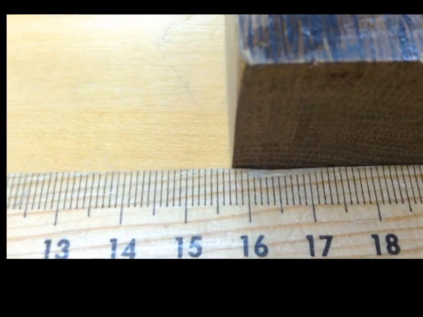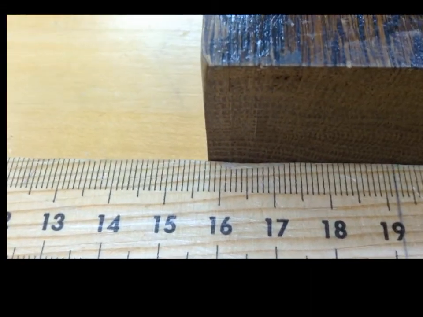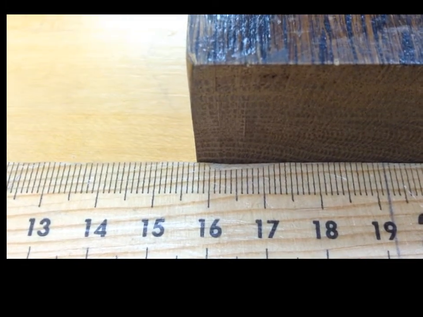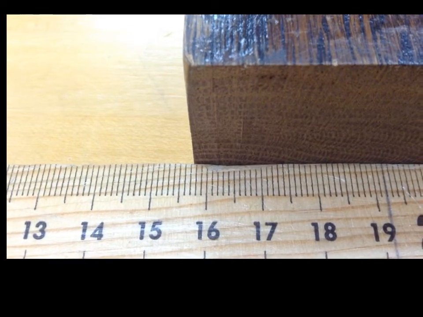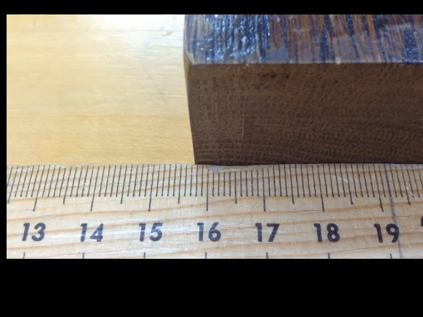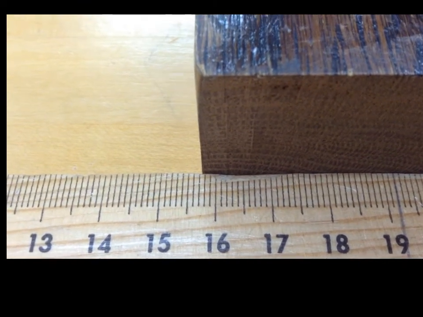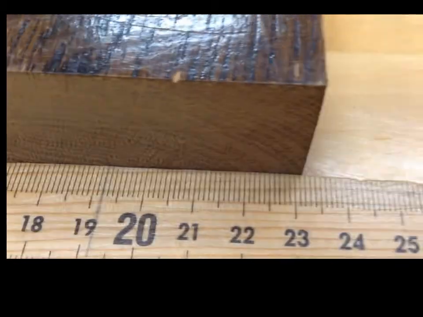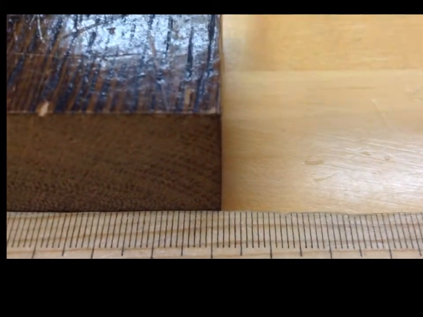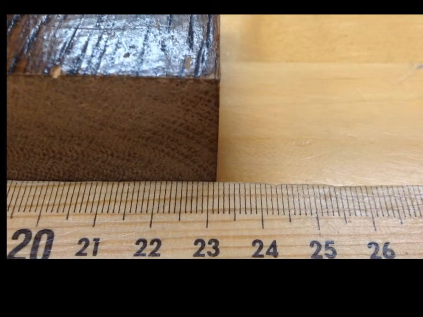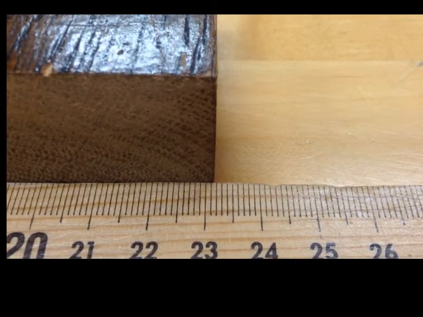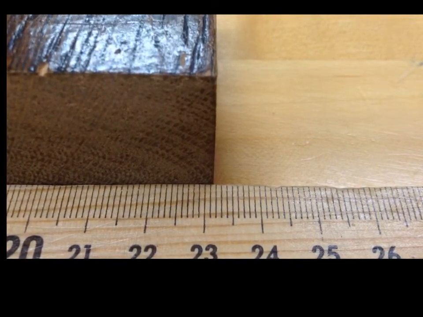Measure this side, again, straight on. So this looks to be about 15.73. And again, make sure that you go 1 over, and then you'll measure the other side of the block. Straight on. And again, that looks like 23.1, I'm going to call it 23.14 centimeters.